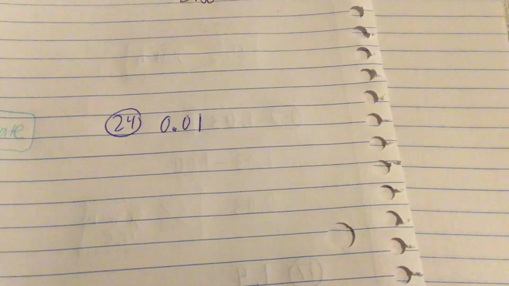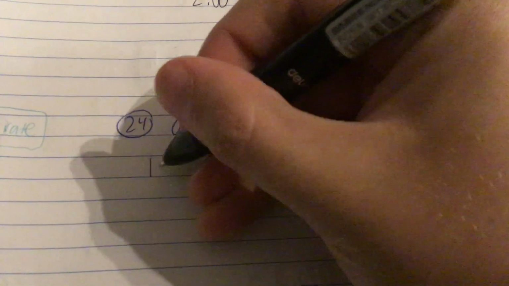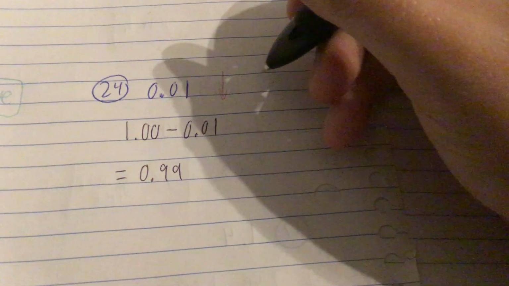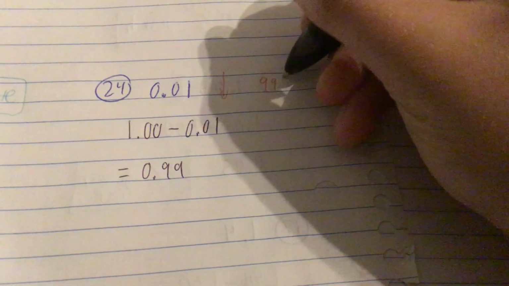Right. And number 24, 0.01. Is that between 0 and 1 or bigger than 1? We subtract 1 minus 0.01, and that would leave me with 0.99. So if something has a scale factor of 0.01, that means that it is decaying at 99% per time unit.